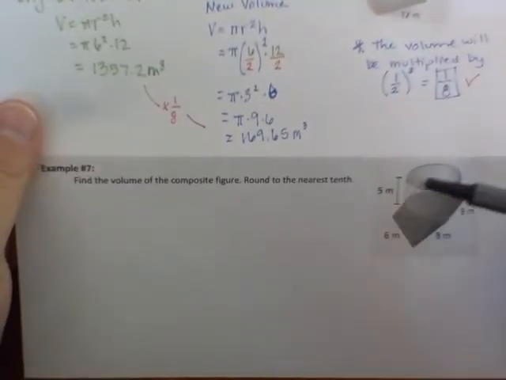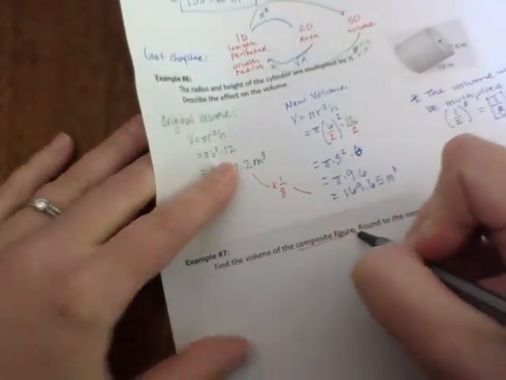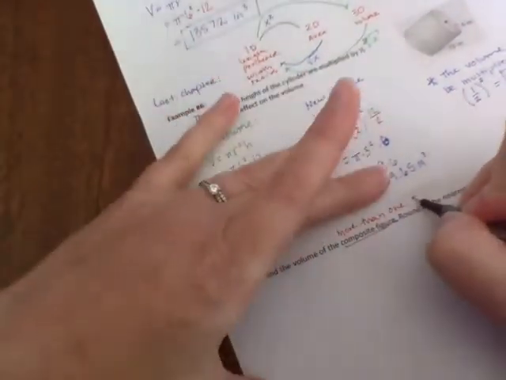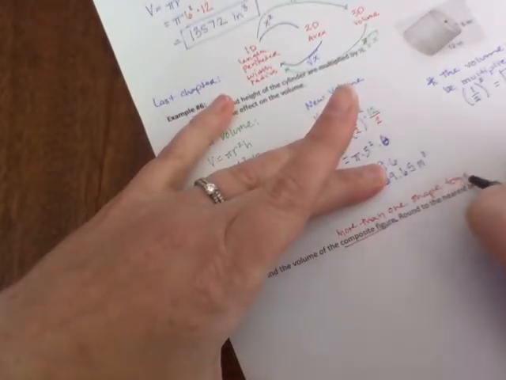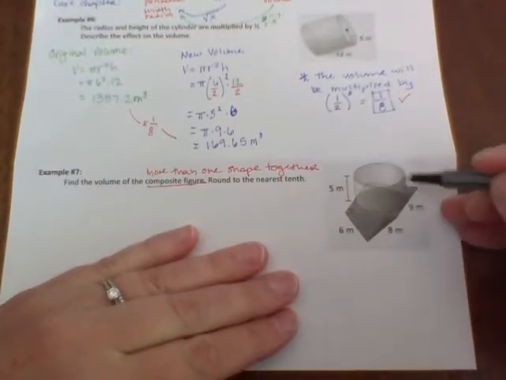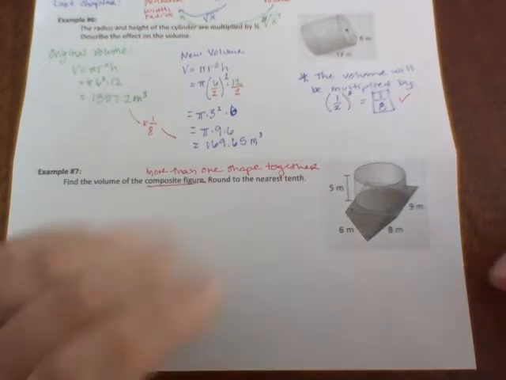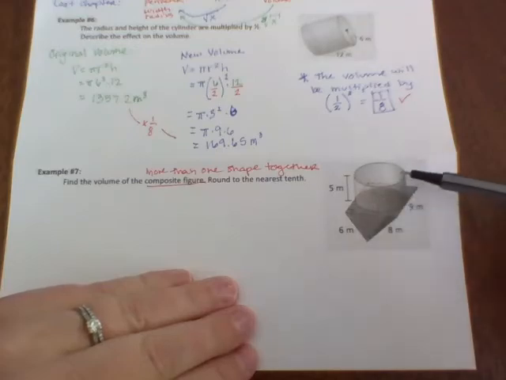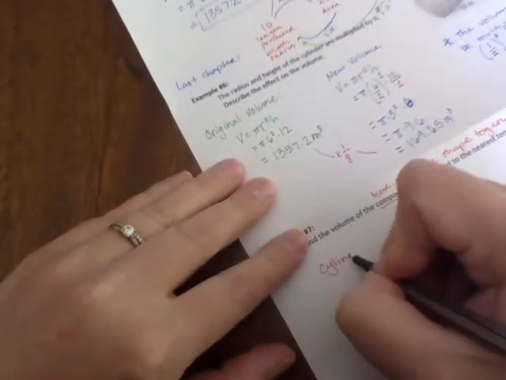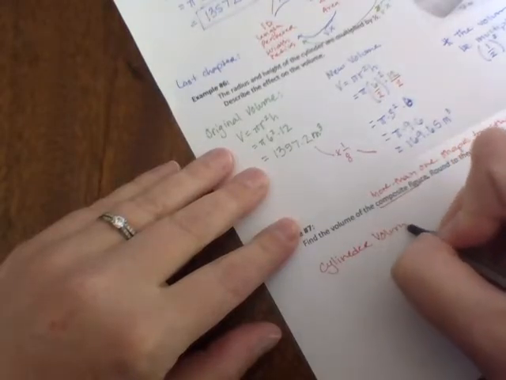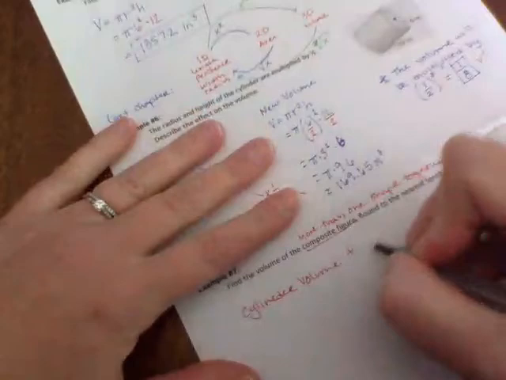And this last example is about something called a composite figure. All that means is it's more than one shape together. So if we take a look at what's happening here, we actually have a cylinder on the top of a triangular prism. So all we have to do is find individually the triangular prism volume and then individually the cylinder volume and add them up together. So cylinder volume and prism volume.